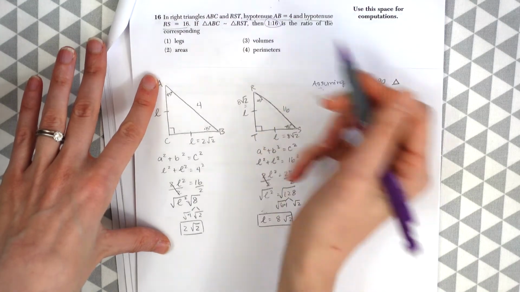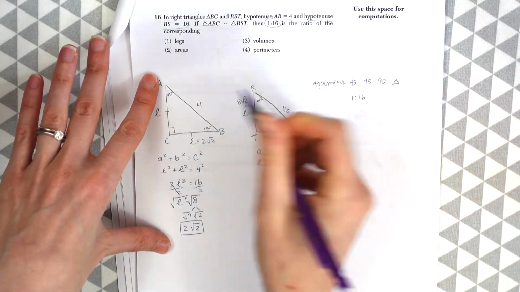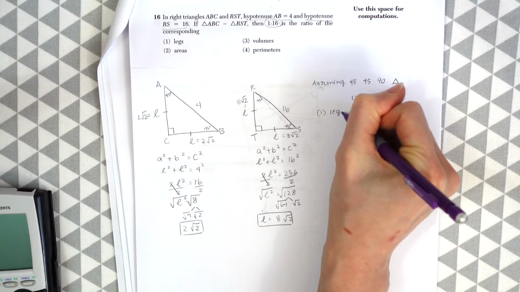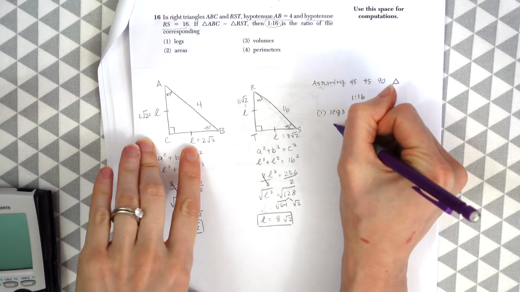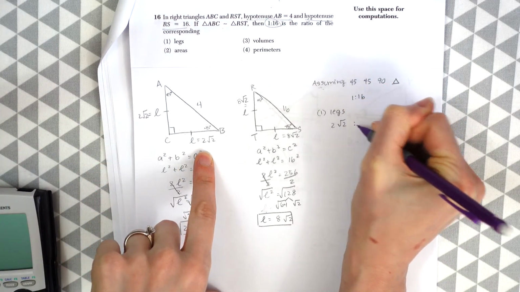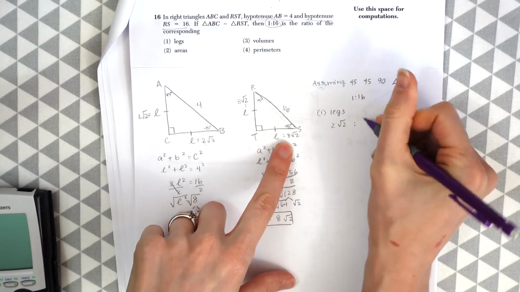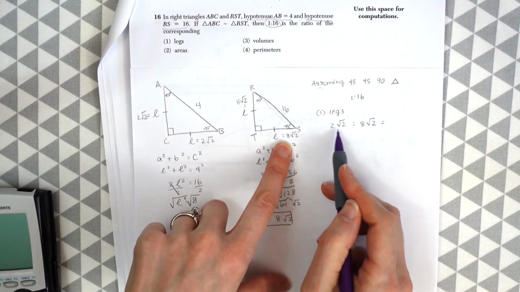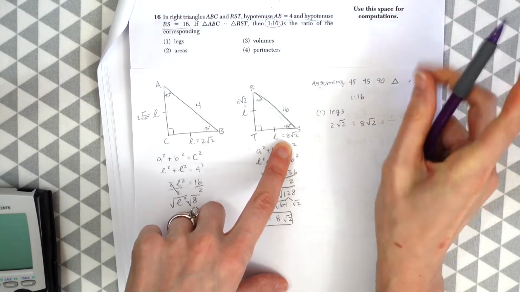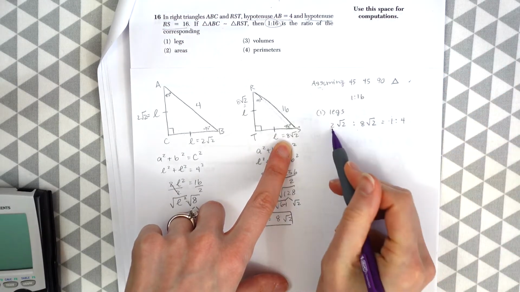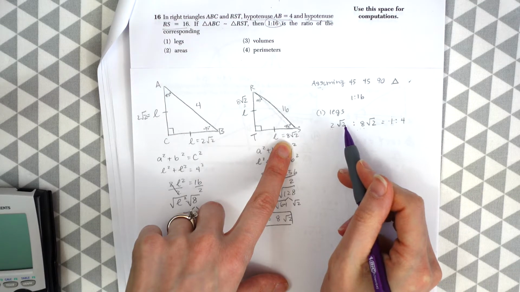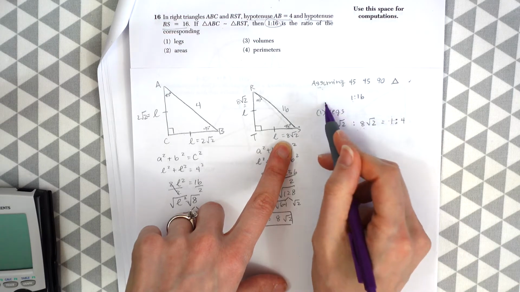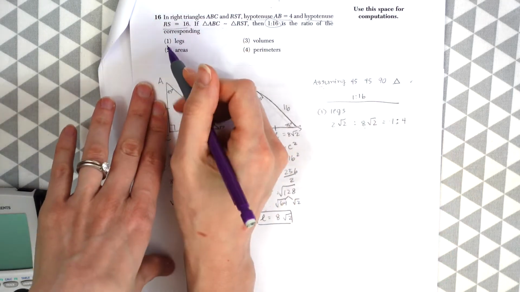We're looking for the ratio of 1 to 16, that's the goal, and we're going to compare the legs first. So if you look at the legs of the triangle, we have 2 rad 2 for triangle ABC, and for triangle RST we have 8 rad 2. If you plug that into a calculator or just divide it, 2 divided by 8 is 1 to 4, and the radical 2's cancel out, and we get this ratio of 1 to 4. So that's not 1 to 16, which is our goal. So we know that the legs are not our answer.